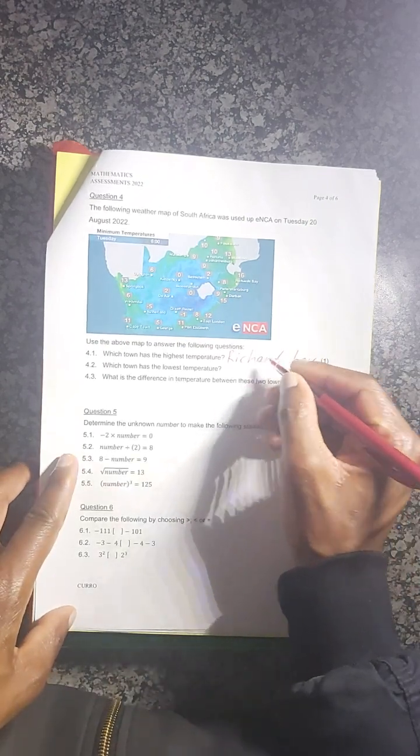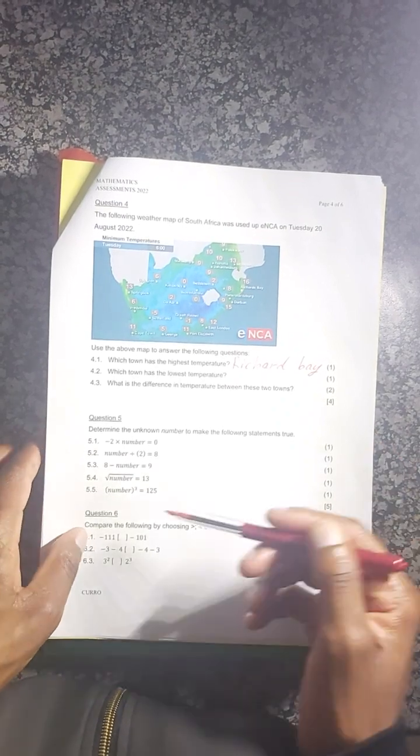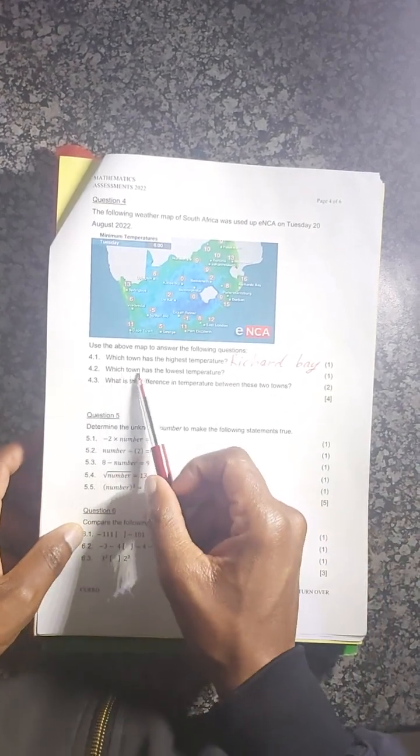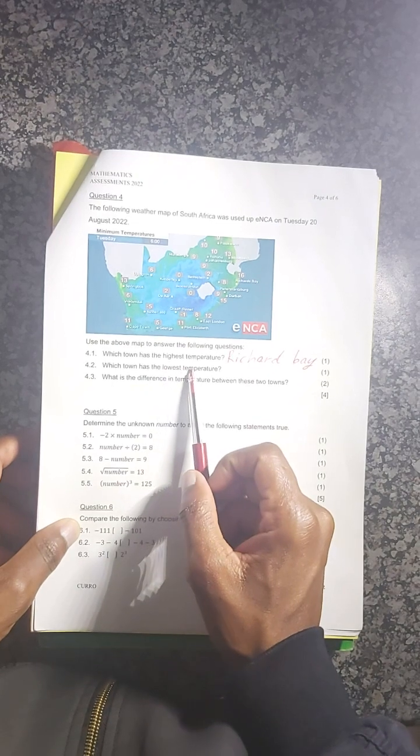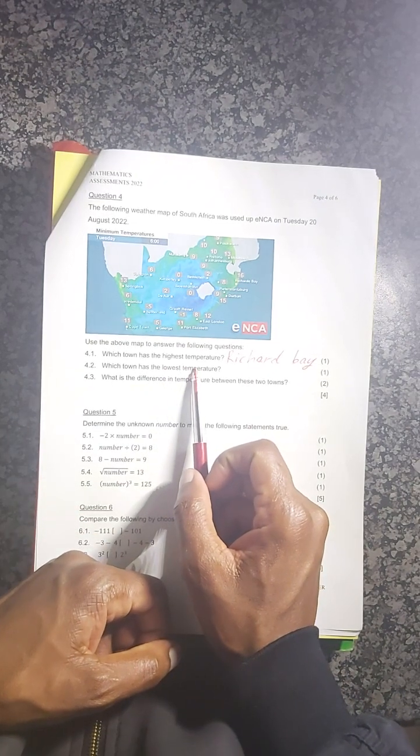And we are done answering that question. We move on to the next one. And the next one is, which town has the lowest temperature? So we have to look at the town that has the very lowest temperature. Okay, so let's answer that question.